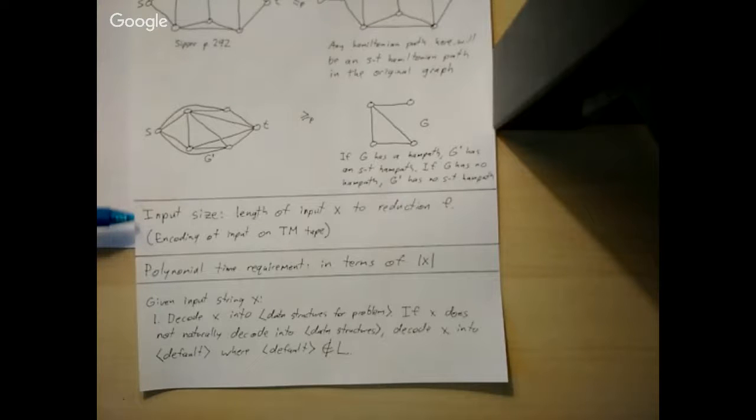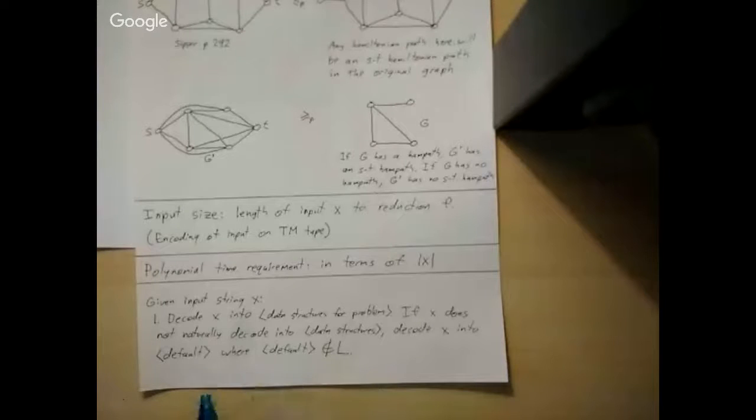So the input size is the length of the string. The polynomial time requirement is in terms of the length of the string. And the first step in a lot of these, I have this from my notes from last semester. It's in a few of the solutions. It's what I wrote out here. This was the first line that I wrote on problem 2 for the exam.